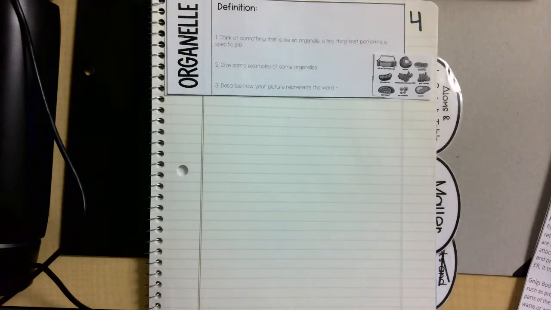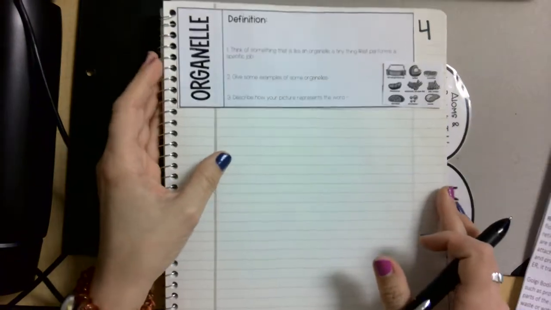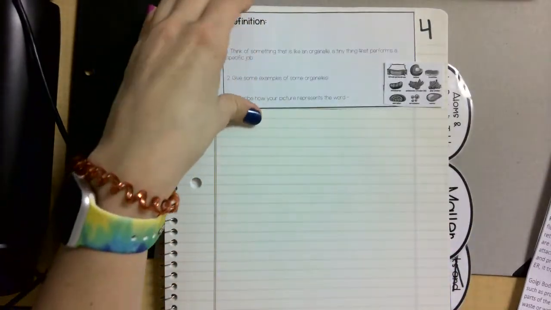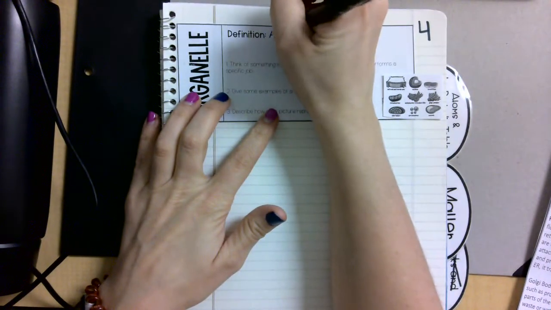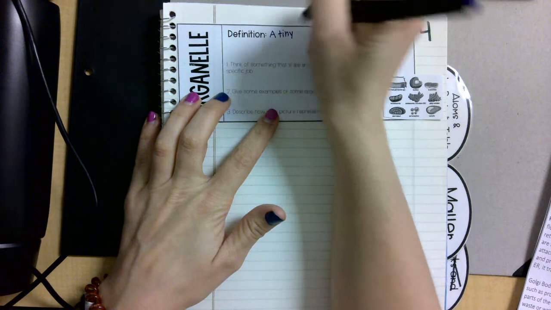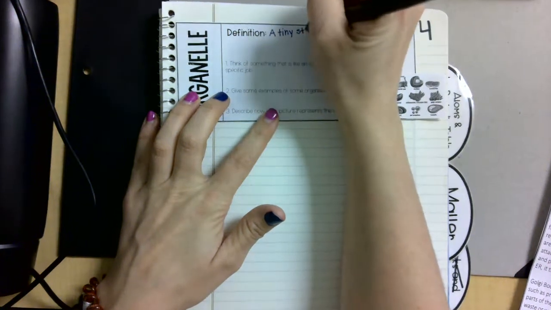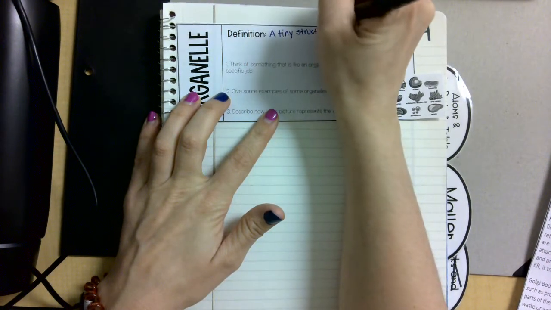Okay, so I promised neater handwriting for this definition, and I will do my best. So our definition for the word organelle is a tiny, which just means really small, structure. So it's like something that's built.